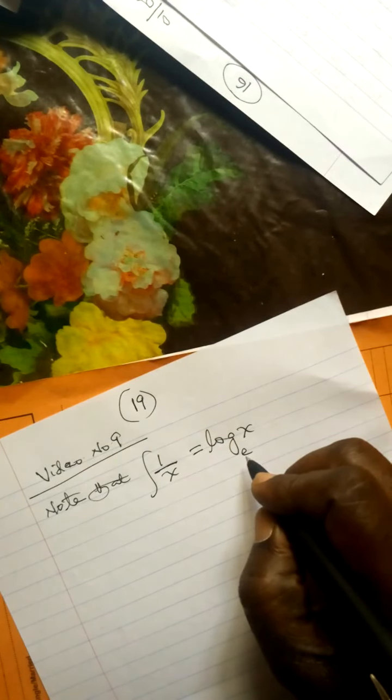Another way is to write it as 5 over 2 ln of 2x plus 1 plus c. So this is the answer. Let's take note of this.